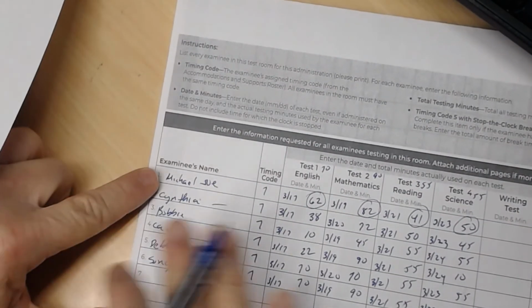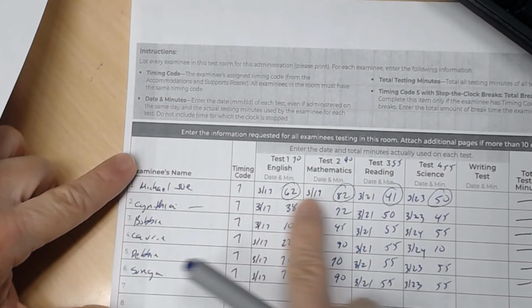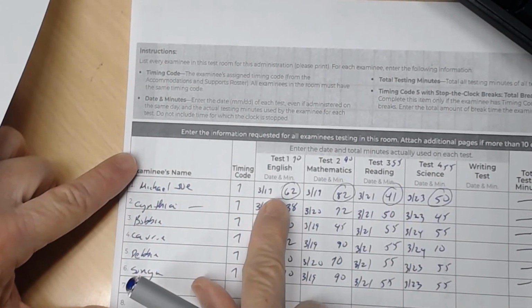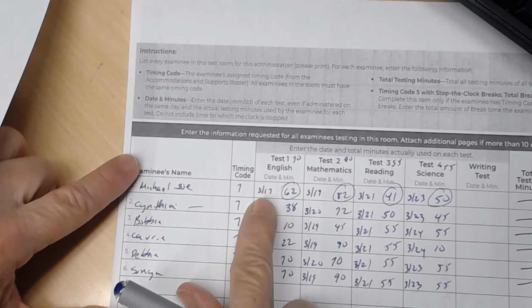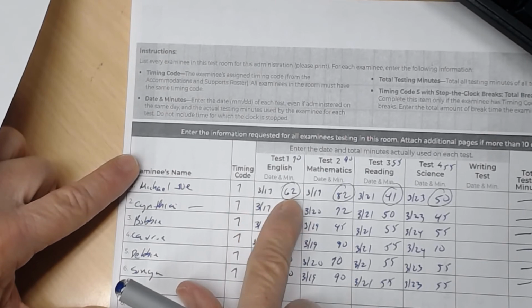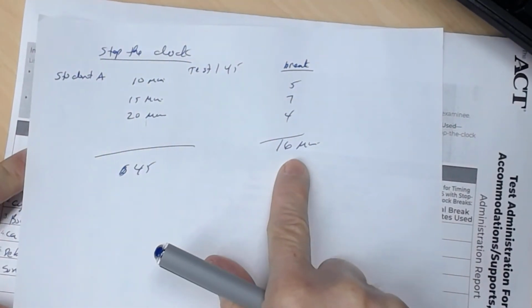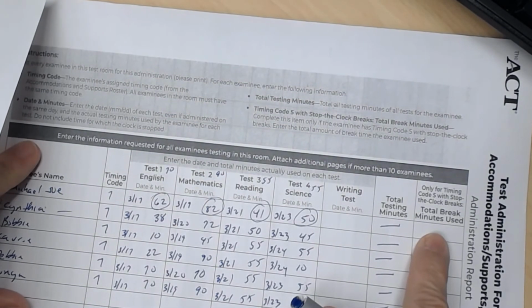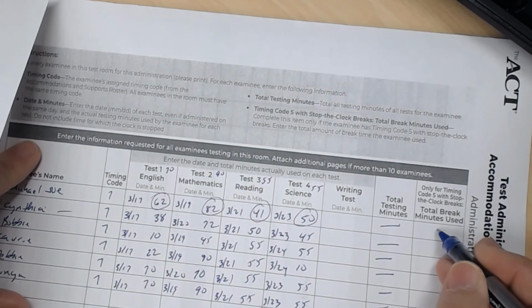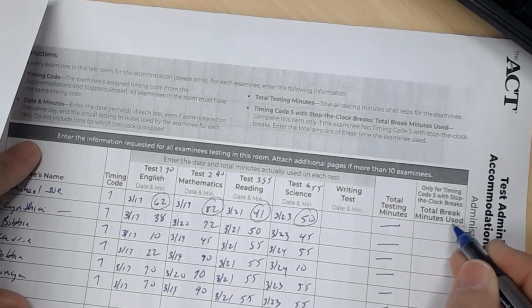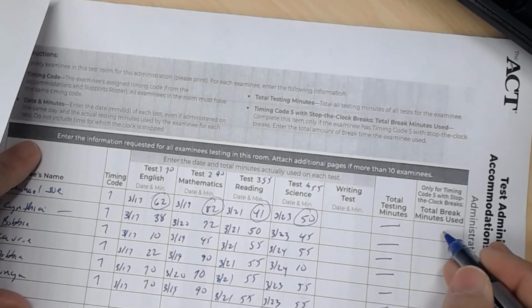So when you fill out that form, remember this is stop the clock break we're talking about now. One name, and then you would put the date, the number of minutes the student took the test. So this right here would go here. And then this right here, the 16 minutes for the break, would go here. Okay? So that's where you would put the number of minutes for stop the clock breaks. So the total break minutes used. So 16 would go here.